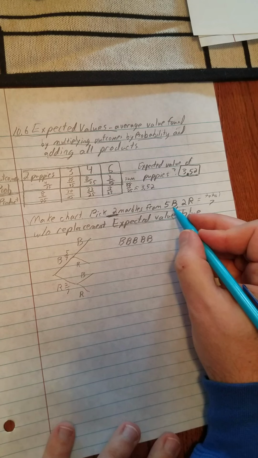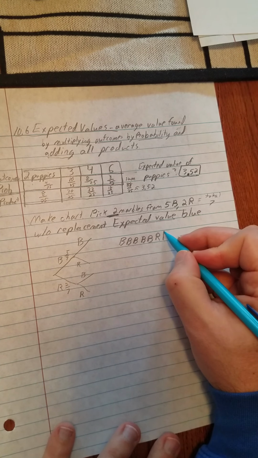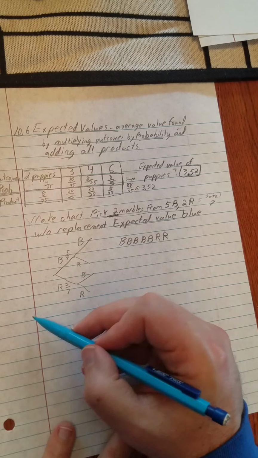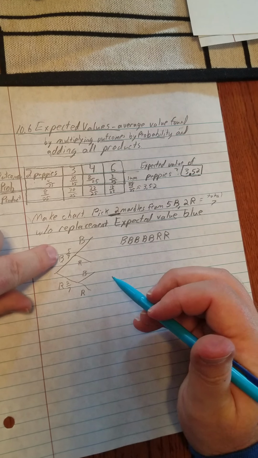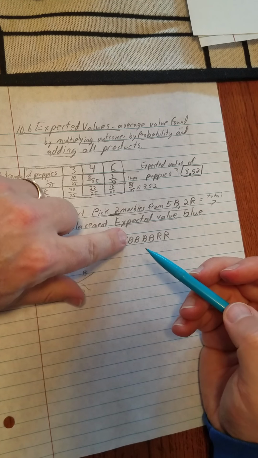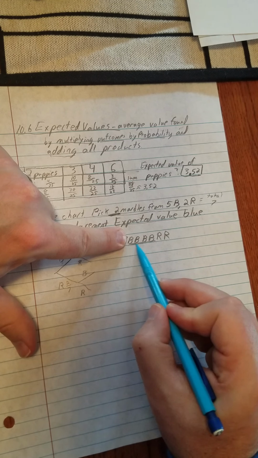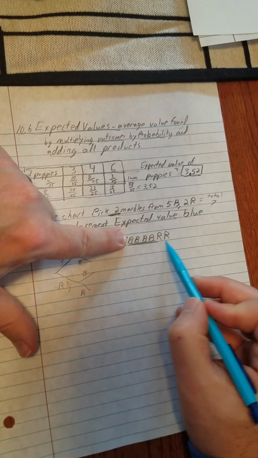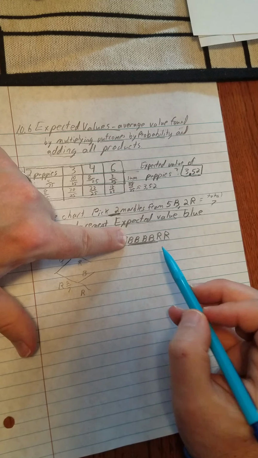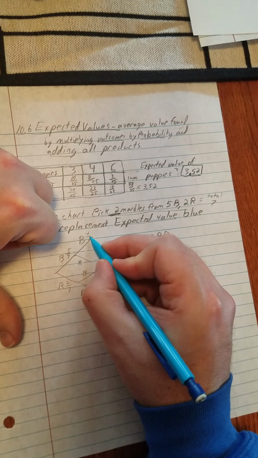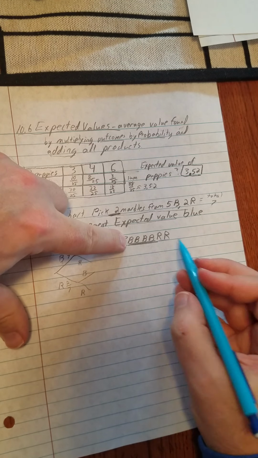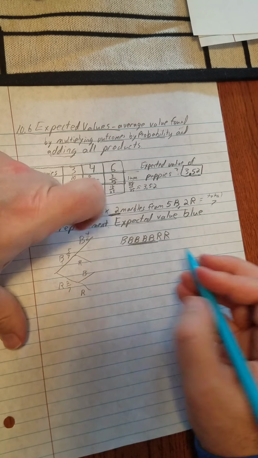So I put my 5 blues and 2 reds. So I got to act out both scenarios. First scenario is where we get a blue. All right, so if I pick a blue, the chance of picking another blue would be 4 out of 6. And the chance of getting a red would be 2 out of 6.